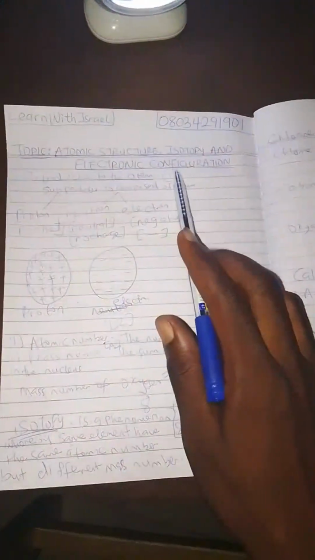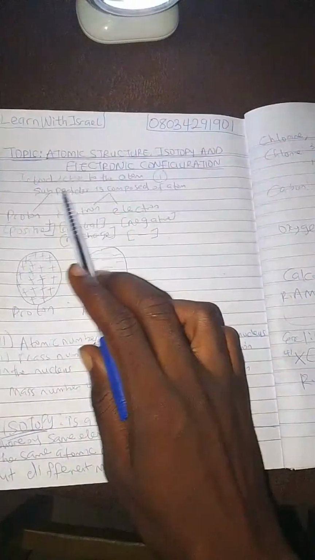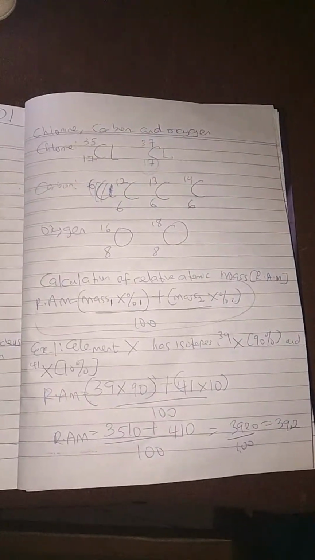So far we discussed the atomic structure, isotopy, and electronic configuration. We started from the introduction to the atom, and we also discussed isotopy. And I also talked about how to calculate relative atomic mass.